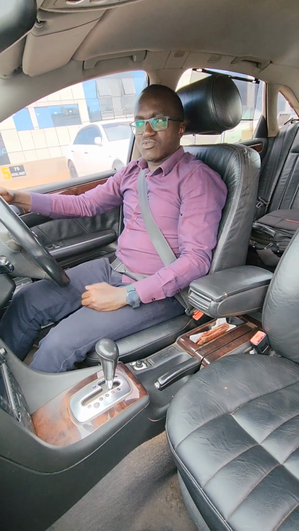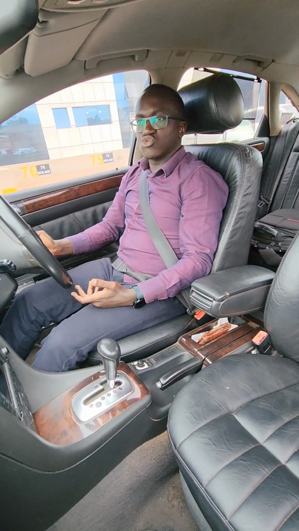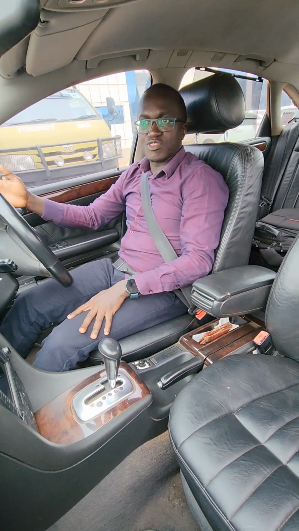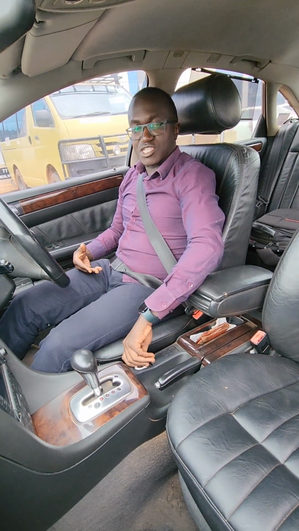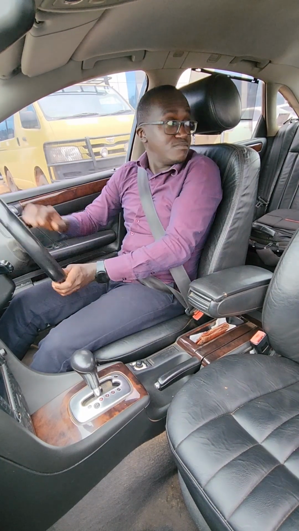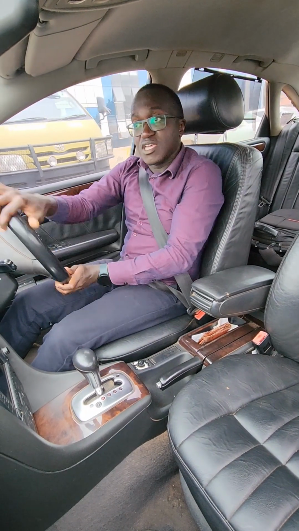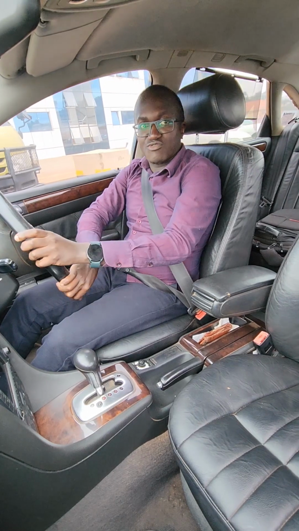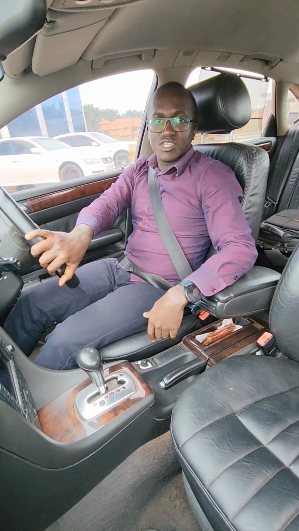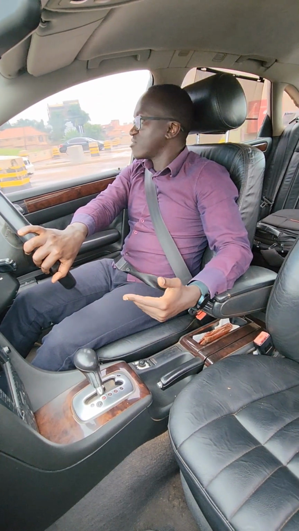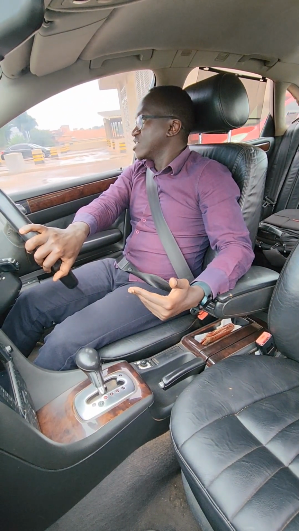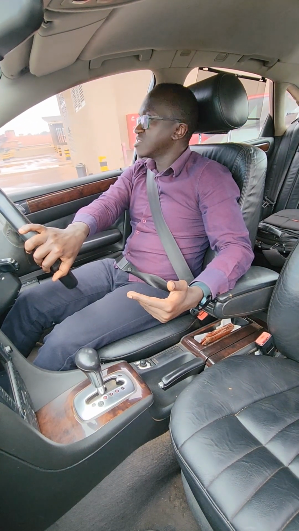So let's be considerate. Let us try to drive with what the intended driving beam is, and that is the low beam. Let us not blind other drivers. Let us all be safe on the road. Let us use these instruments as they were intended to be used.